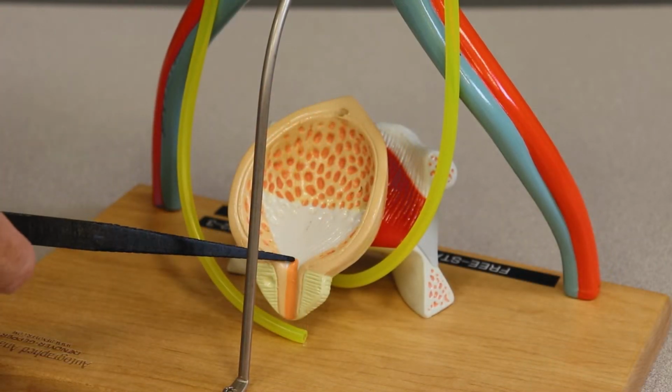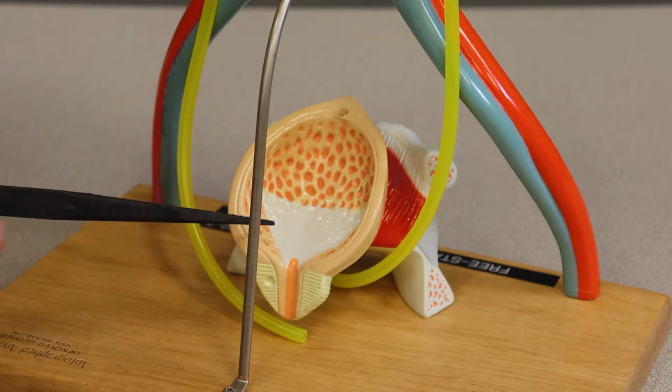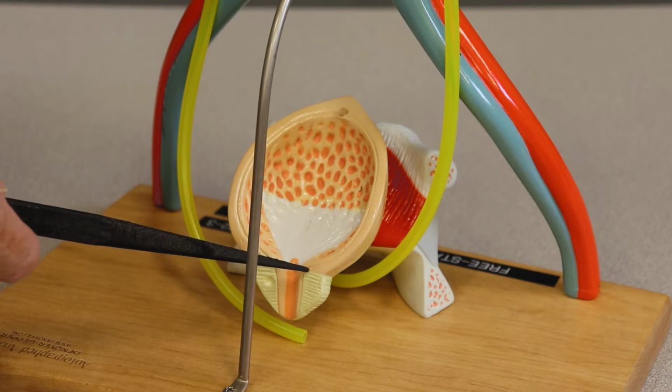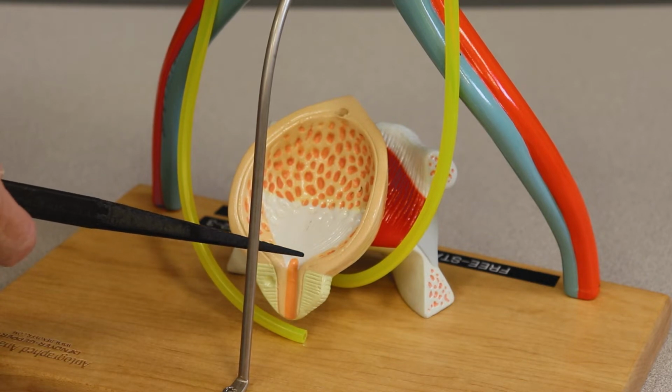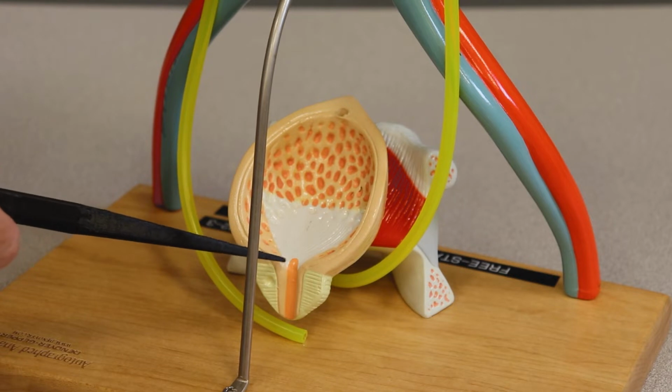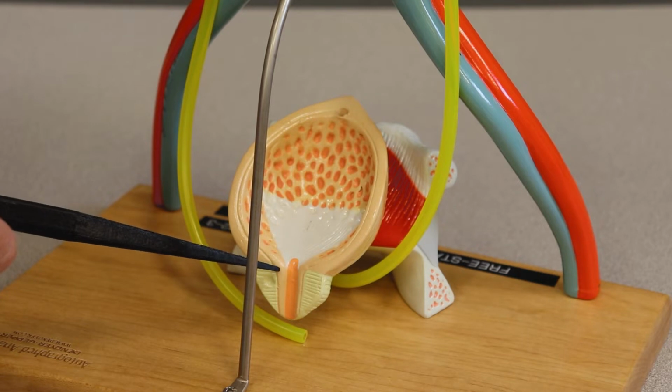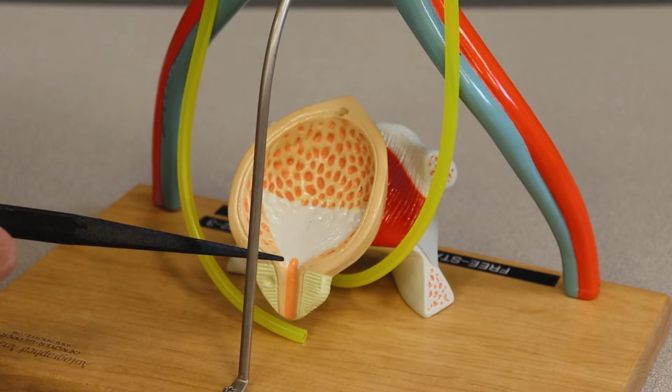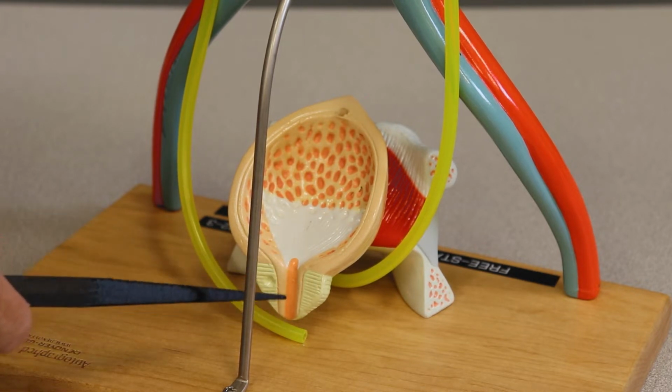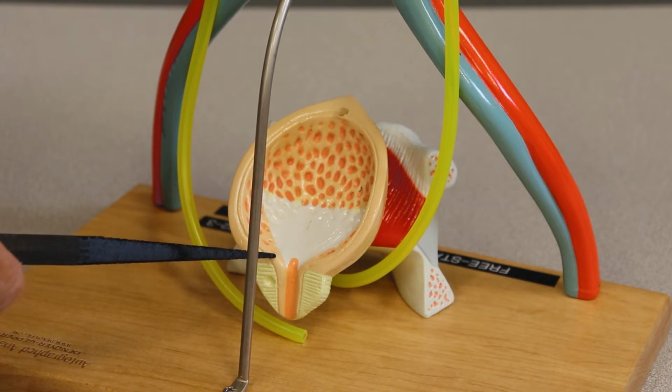So the bladder empties into the urethra, and the urethra is at this point where the internal urethral orifice is. That orifice is surrounded by a sphincter muscle, and it's called the internal urethral sphincter. It is a smooth muscle sphincter, which means, of course, that it is involuntarily controlled. So the urethra leaves the bladder through the internal urethral orifice, which is controlled by the internal urethral sphincter.